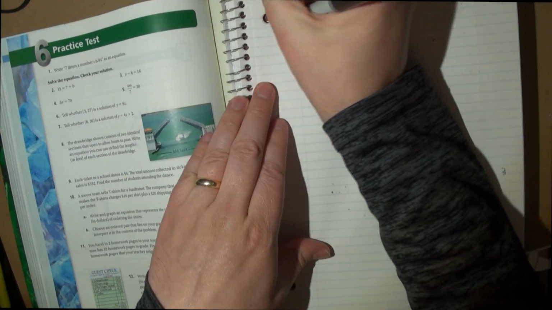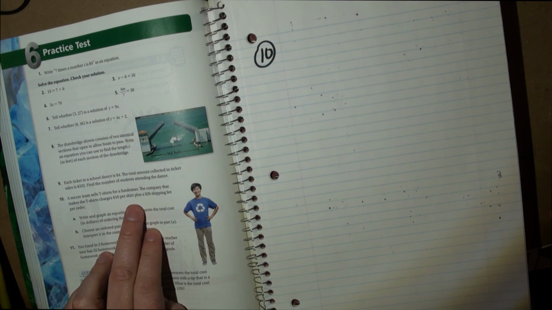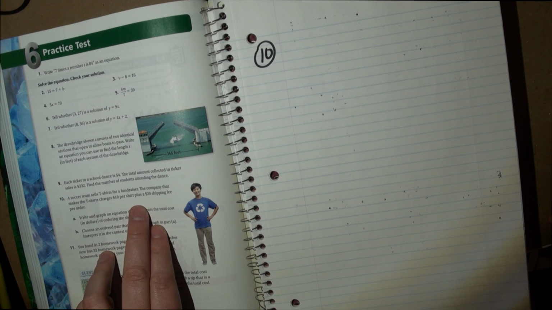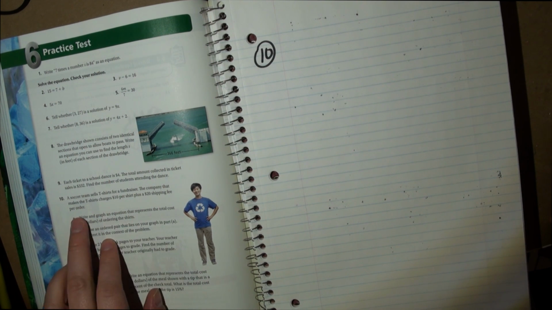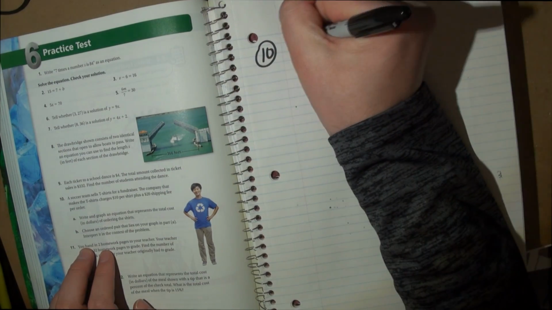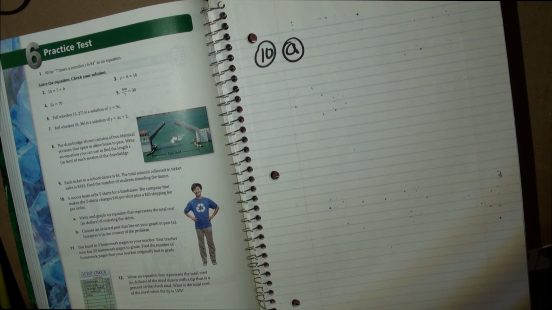Here we go. Number 10 says a soccer team sells t-shirts for a fundraiser. The company that makes the t-shirts charges $10 per shirt plus a $20 shipping fee per order. Okay, so part A. It says write and graph an equation that represents the total cost in dollars of ordering the shirts.